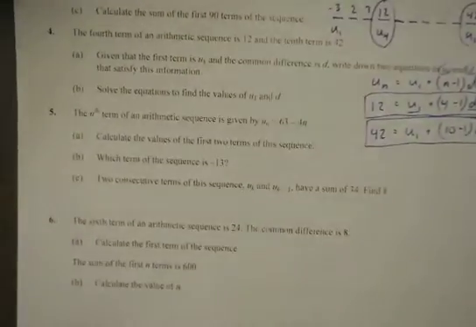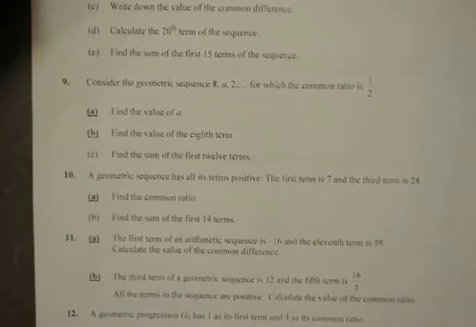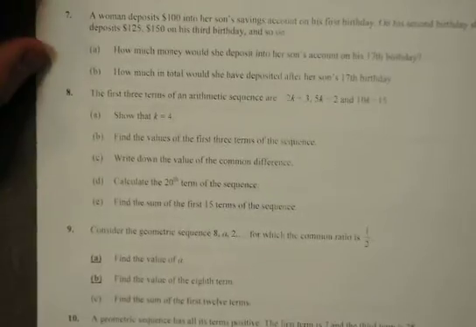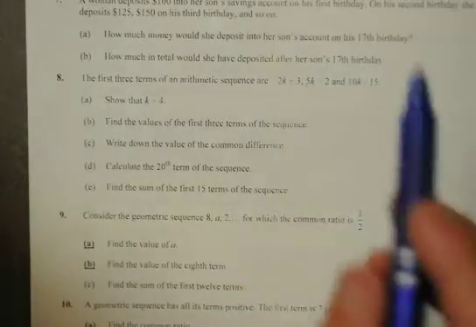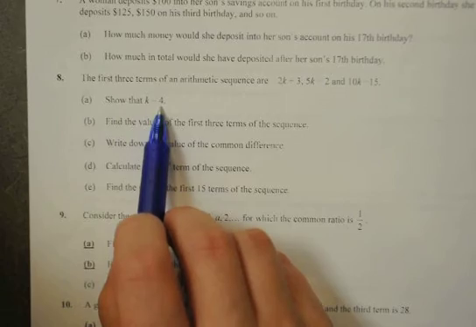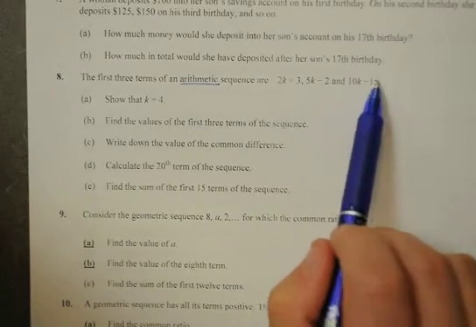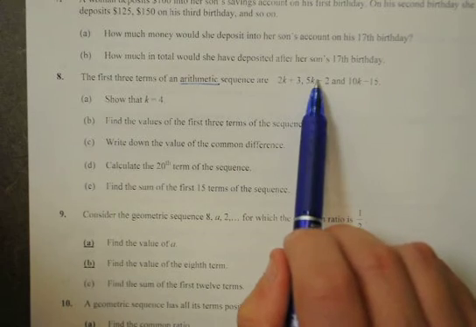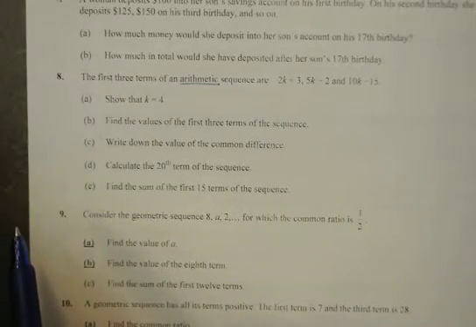Let's see here, we got time for a couple more. Let's do 8 together. 8's a really hard one too. There we go. So the first 3 terms of the arithmetic sequence are the following. Show that k equals 4. Alright, so this is arithmetic, which means if you take this minus this, it's the same thing as this minus this. And that's what they're going at here.